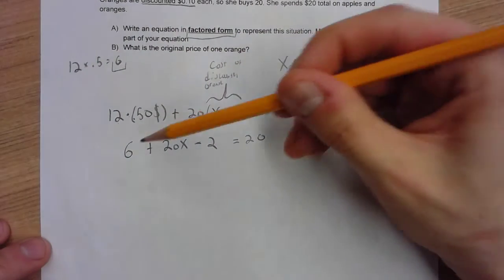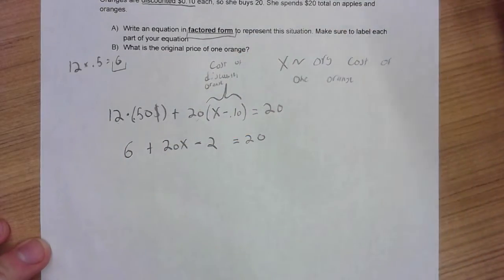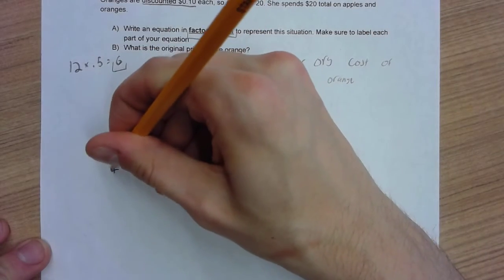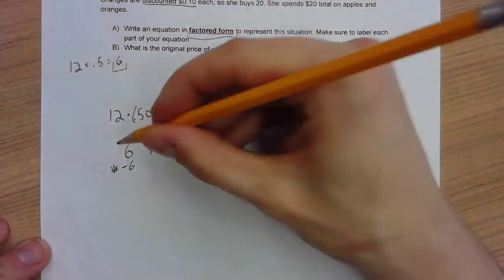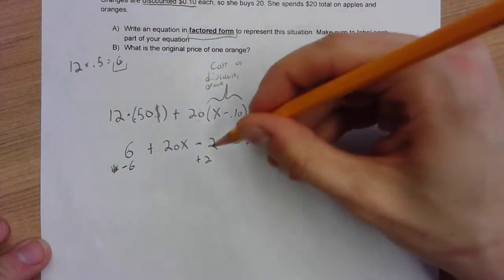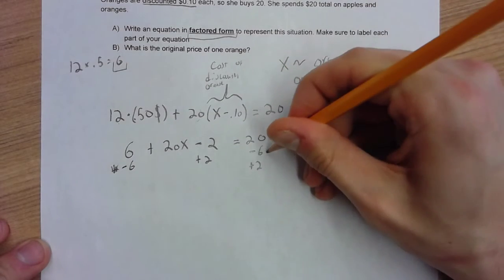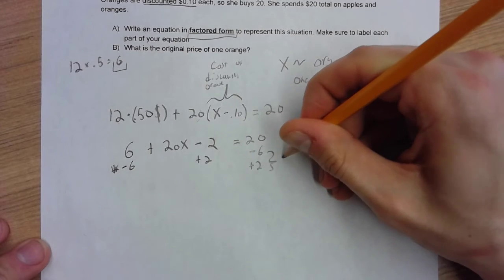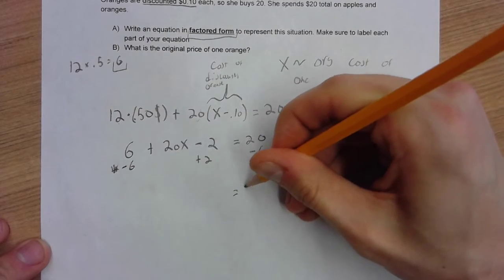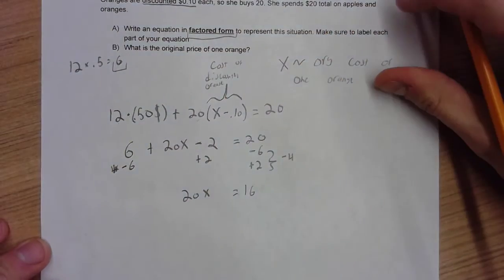Great. So now we have a positive 6 and a negative 2. So we have to do the opposite signs to get this x by itself. We have to subtract 6 because this is positive, and then we have to add 2. And whatever we do to one side, we have to do to the other. So now we are going to subtract 6, but add 2. And as we can see here, this is going to be a negative 4. So 20 minus 4 is going to equal 16. And then what we have left on this side is 20x equals 16.